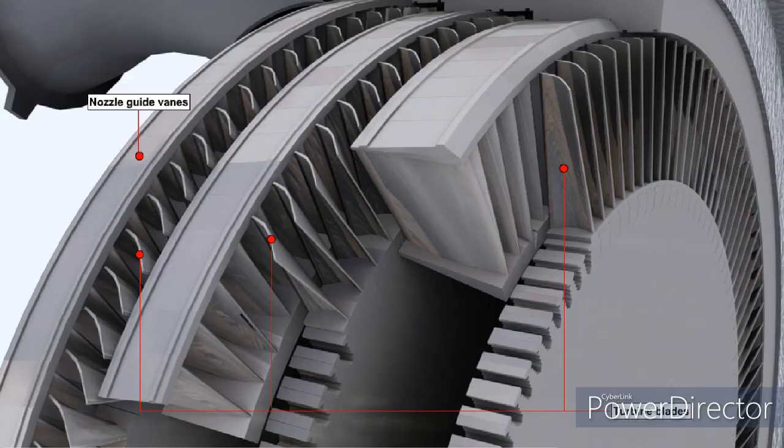The use of modern materials and extremely efficient cooling methods in the nozzle guide vanes and the turbine blades has enabled the use of much higher gas temperatures in the latest engines. This has resulted in the more modern engines having a higher thermal efficiency than their predecessors.